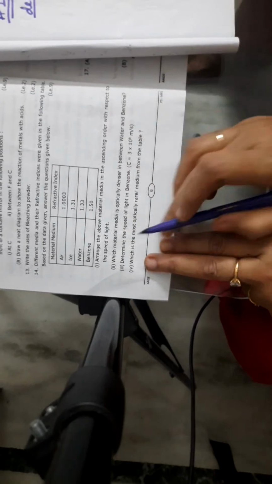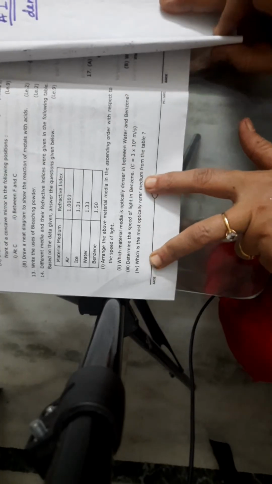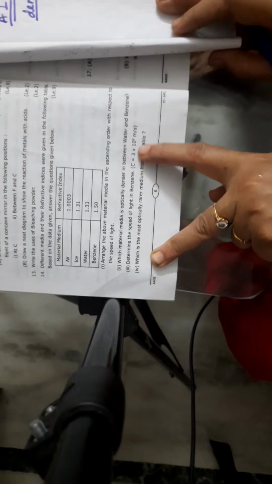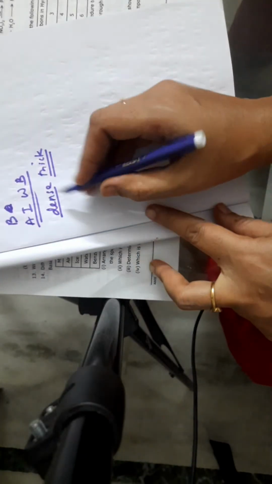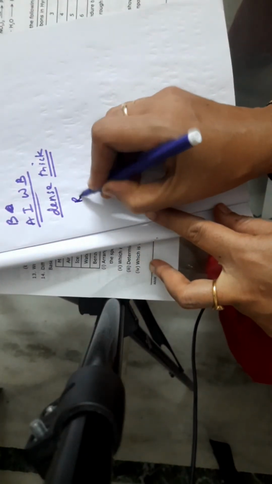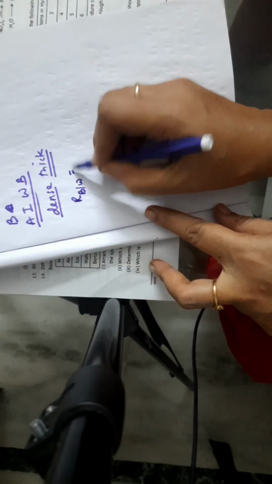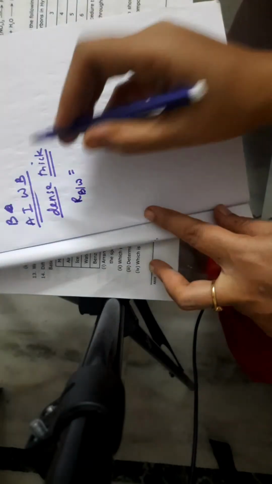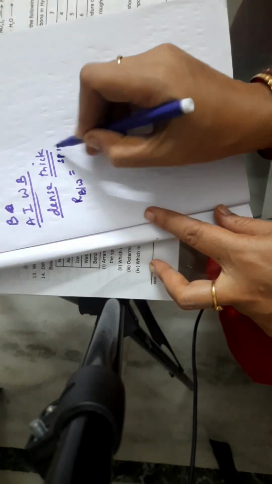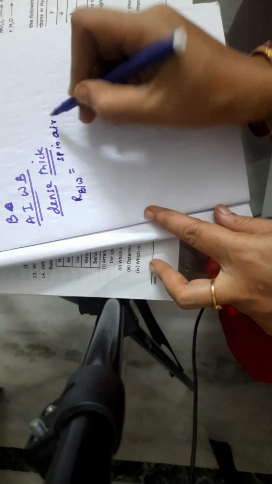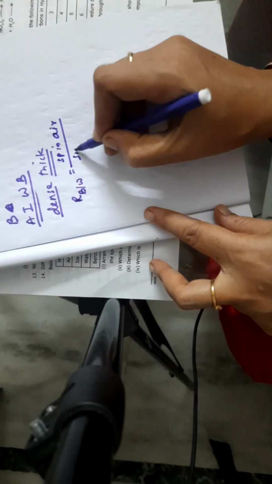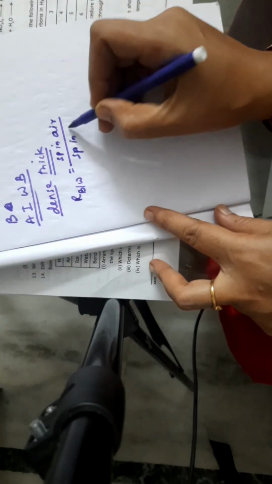Now the next one is: determine the speed of light in benzene. This I already explained. If they ask for the speed in benzene, what is the formula I told? Refractive index of benzene with respect to water is equal to speed in air upon speed in benzene.